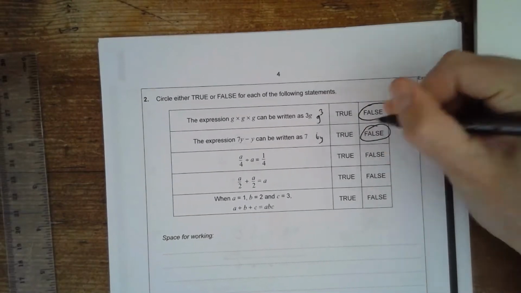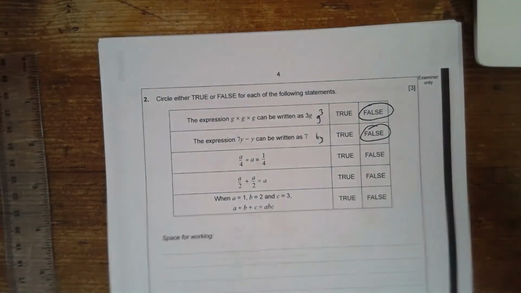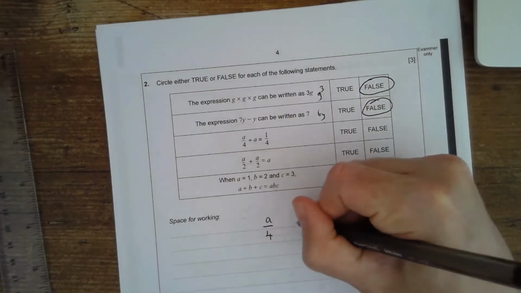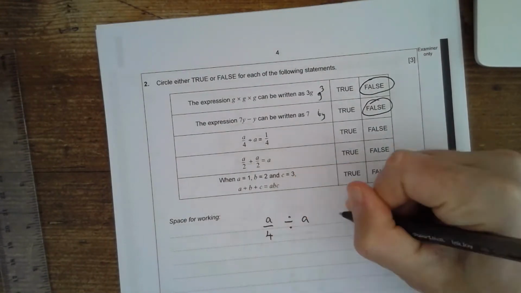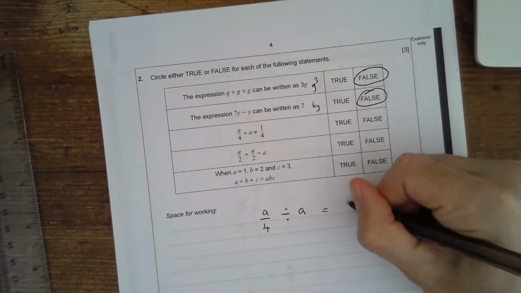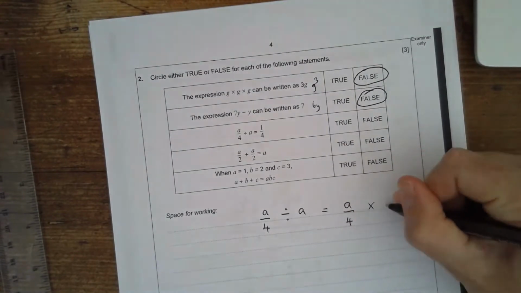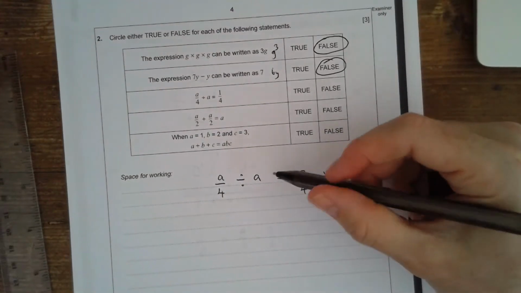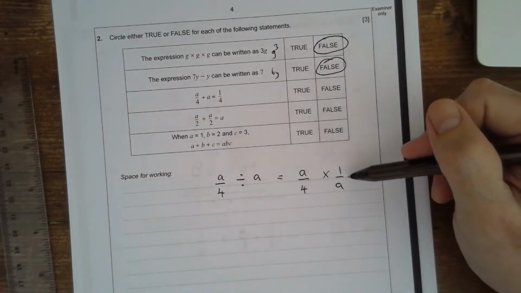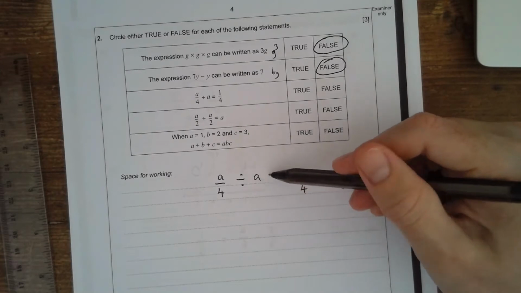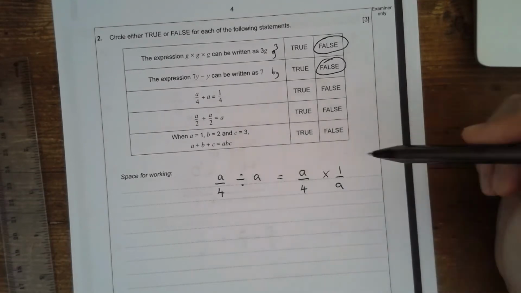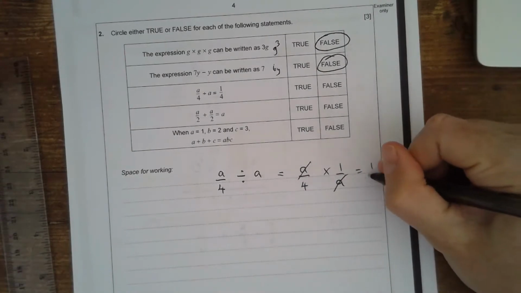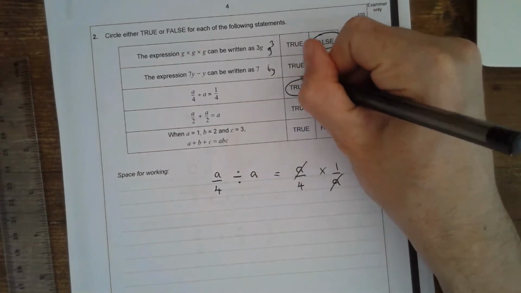So that's also false. A over 4 divided by a would equal a quarter. Now, if I write that calculation out, I can write divided by something as times by 1 over that thing. So I'm going to change it to divided by a is the same as timesing by 1 over a. For instance, if I was saying divided by 2, timesing by a half gives me the same answer. The a's would cancel then, giving me 1 quarter, so that is indeed true.